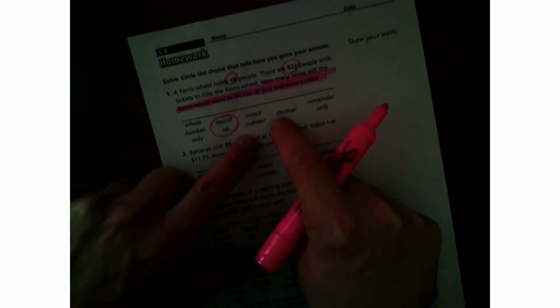That's what makes sense. So on this one, with the remainder, since I want to give everyone a ride, am I going to use just the whole number? No. I'm going to have to round up. I don't want a mixed number or a decimal or a remainder. That would be goofy because I'm dealing with people. When I deal with people, you normally have to round up. Or no, I said I was only going to do number one.